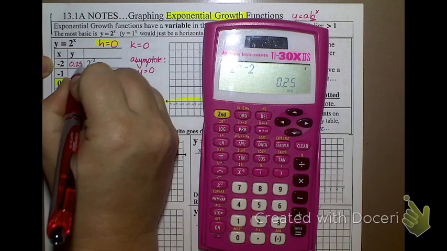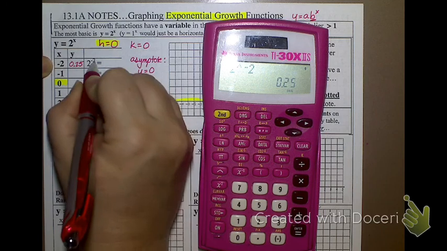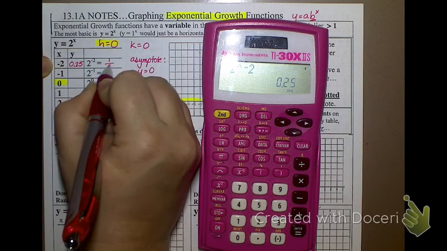Why does it give me a decimal? Because 2 to the -2nd is the same thing as 1 over 2 to the 2nd, which is 1 over 4. What's -1 going to get me as an exponent? 1 over 2, which is 0.5, right?